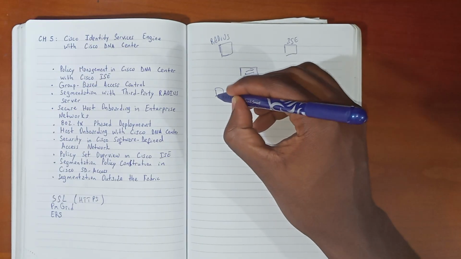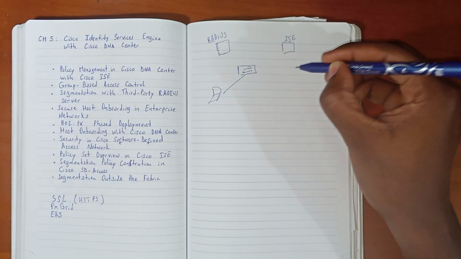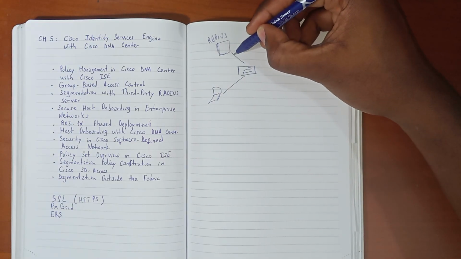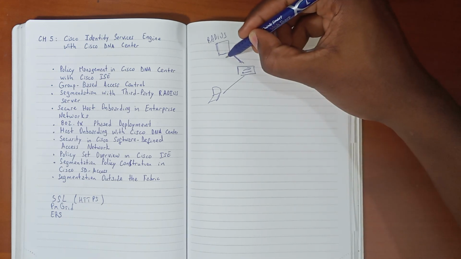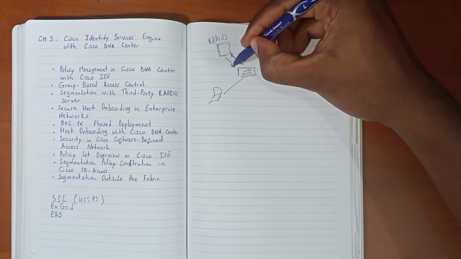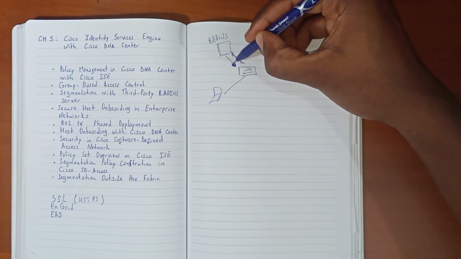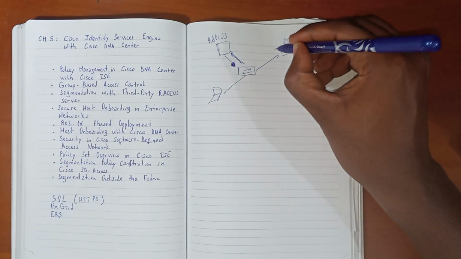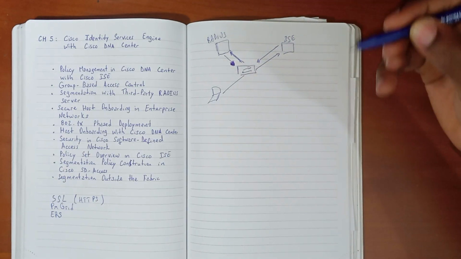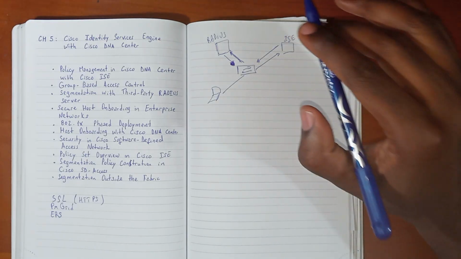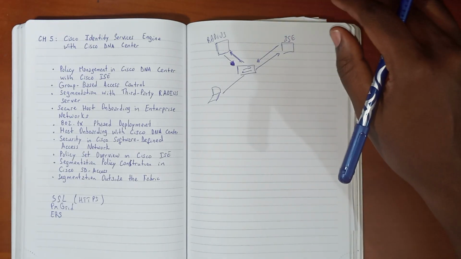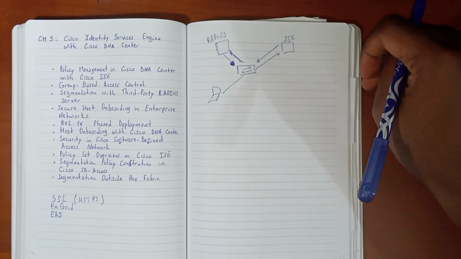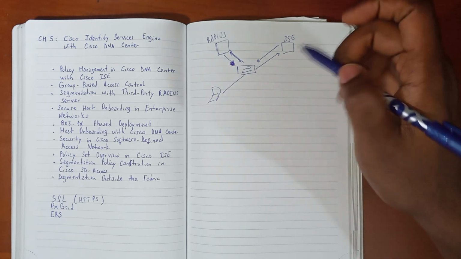Whenever a user tries to access this switch and get access to the network, the switch is going to talk with the RADIUS. This RADIUS is going to give us information about the authorization and authentication of the users, and then the switch will communicate with ISE to download the policies specific to that user. So this communication is done without problem, and we can have our infrastructure with the Catalyst Center also talking with an external or third-party RADIUS server.